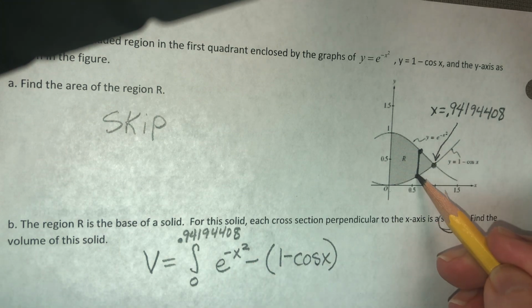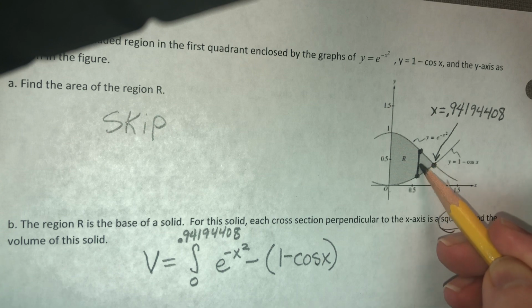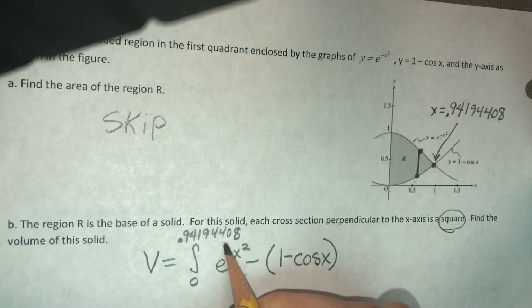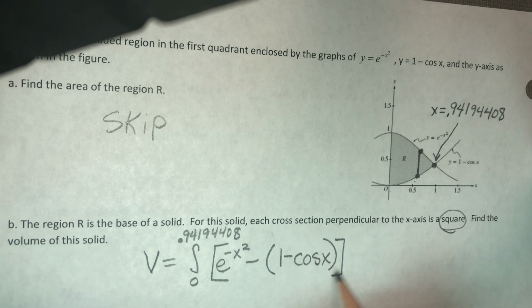So that's the upper function minus the lower function, which is the side length of my square. And then to do the area of the square, I will square the side length. And then I'm going to have a dx. And this is a calculator problem. So we're going to use the calculator.